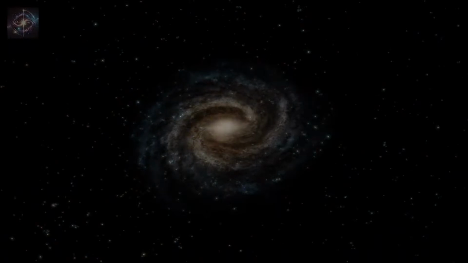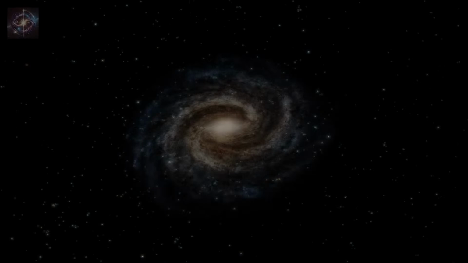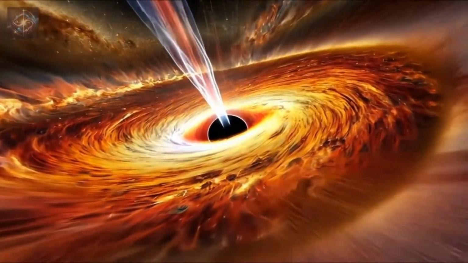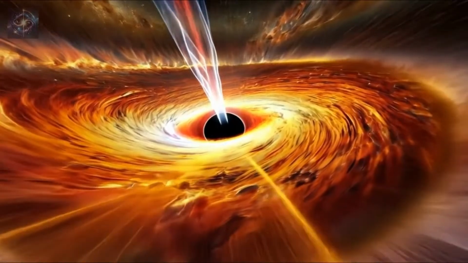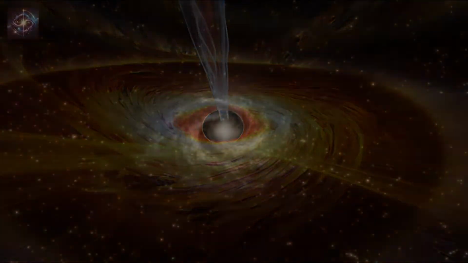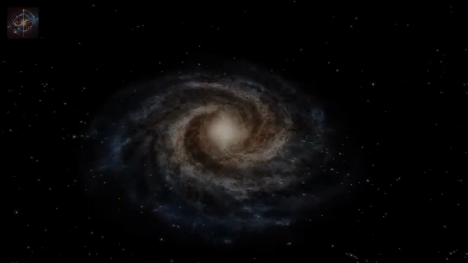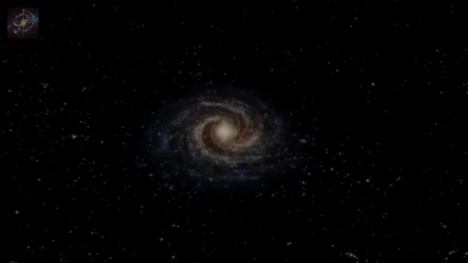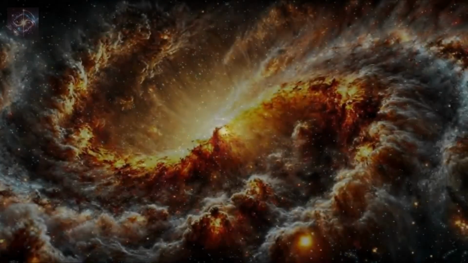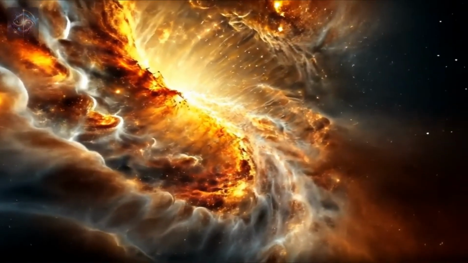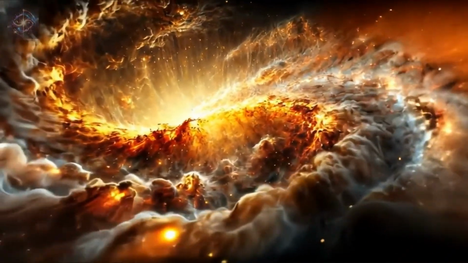These arms are not fixed structures but density waves, regions where gas and stars are more concentrated. As material moves through these waves, it slows down and compresses, triggering the formation of new stars. The result is a dynamic, self-sustaining cycle of star formation. The spiral arms are also rich in molecular clouds, vast reservoirs of gas and dust. These clouds are the birthplace of stars, where gravity overcomes internal pressure to create dense, luminous clusters. Today, the Milky Way's spiral arms remain active regions of star formation, illuminated by the light of young, massive stars.